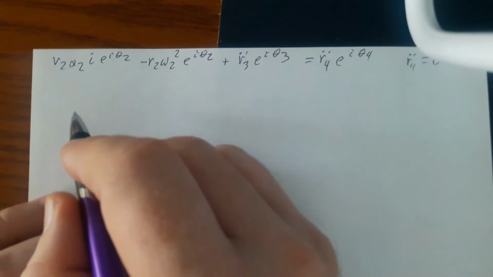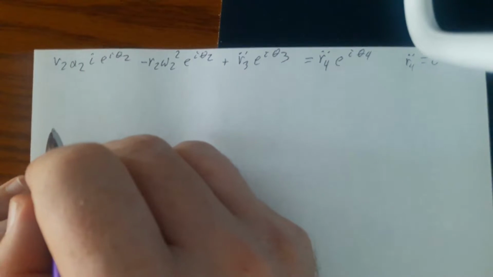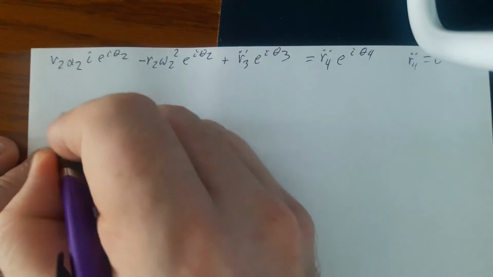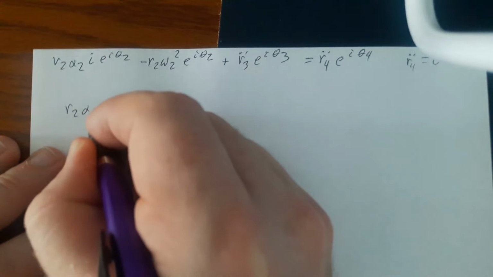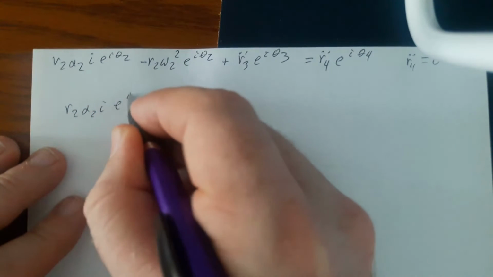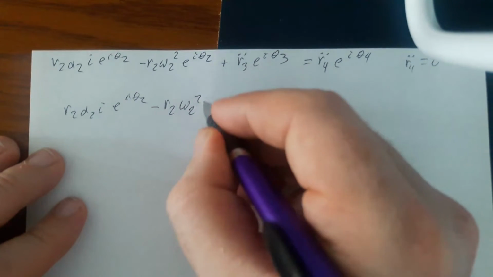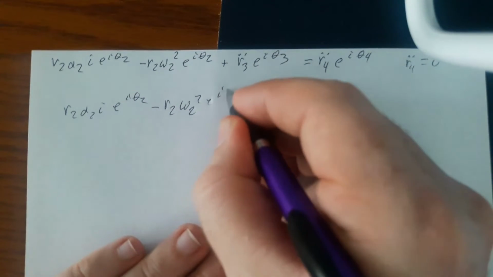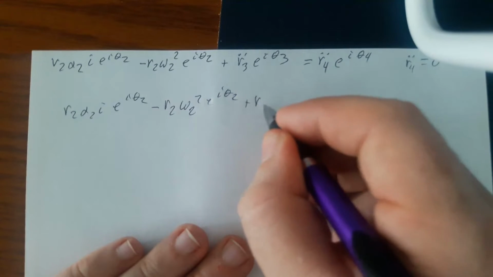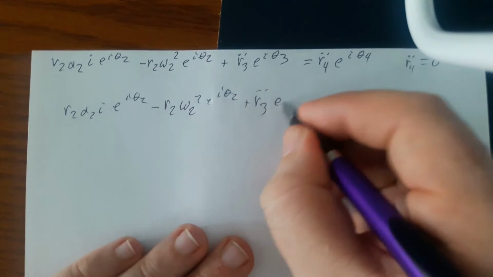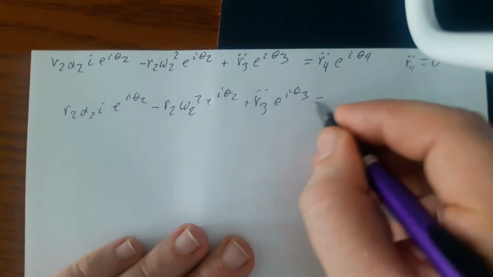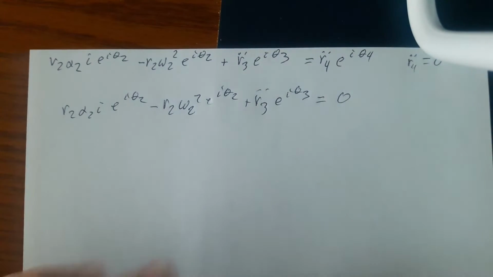What we can do then, so what we have is R2 alpha 2 i e to the i theta 2 minus R2 omega 2 squared e to the i theta 2 plus R3 double dot e to the i theta 3 equals 0.